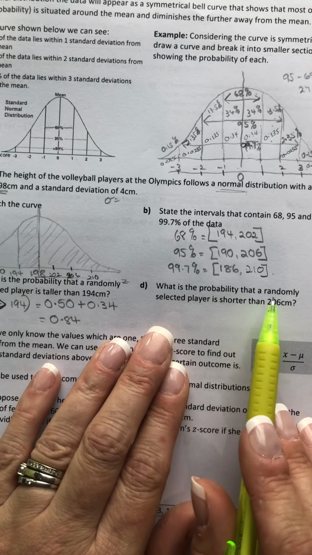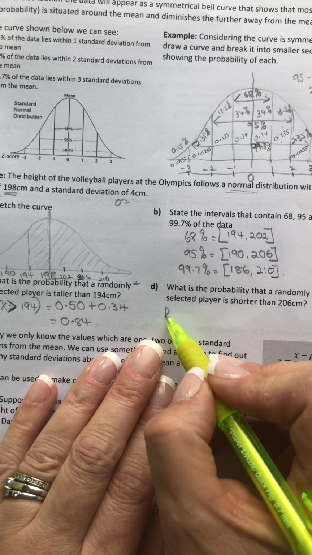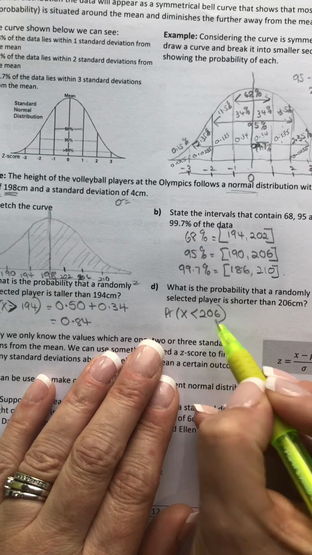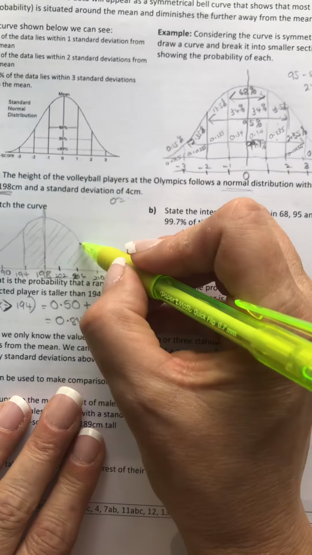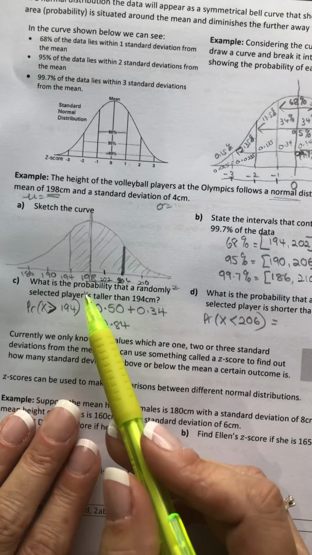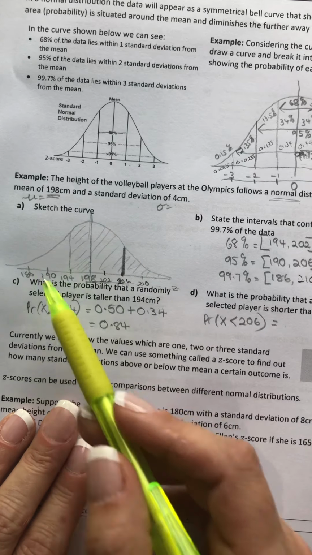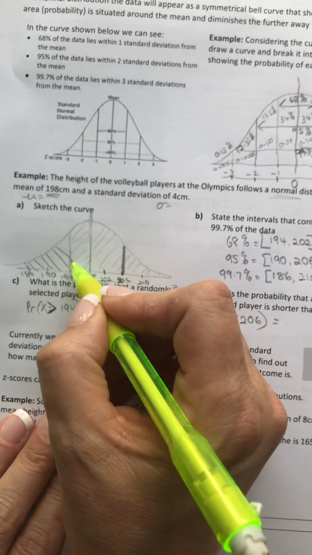Okay, what is the probability that a randomly selected player is shorter than 206? So the probability X is shorter than 206 is going to be, all right, let's have a look. 206 is here. So you could do it a number of ways, couldn't you? You could do 1 minus what's above it, or you could do it the way we just did before. So I'm going to do it this way.